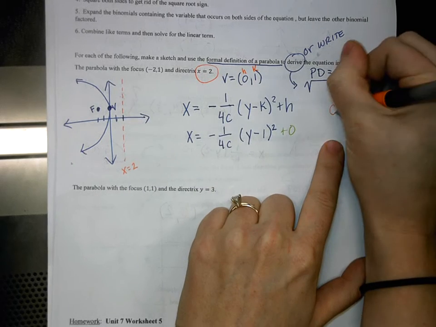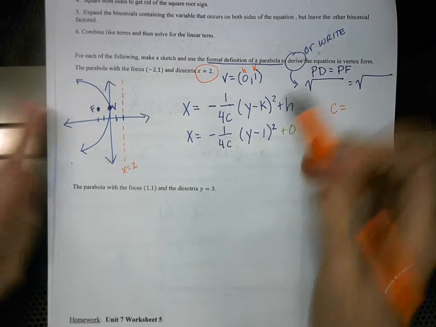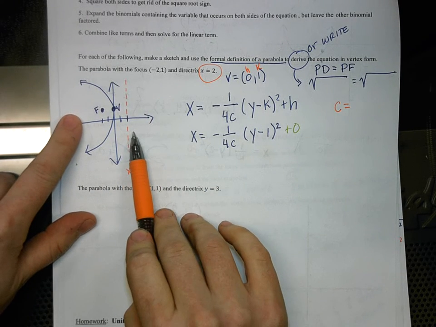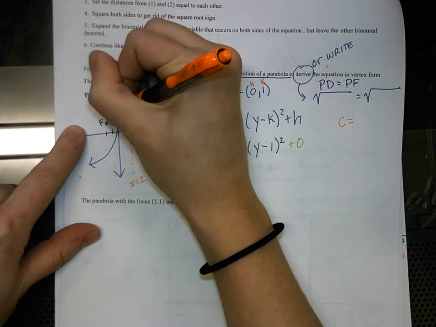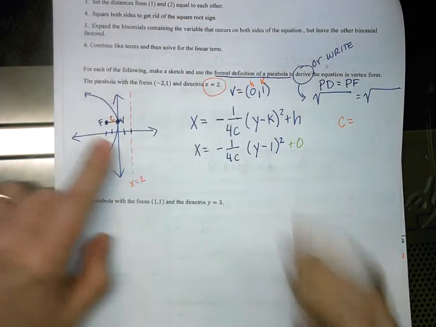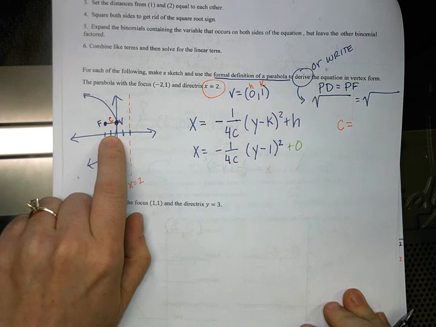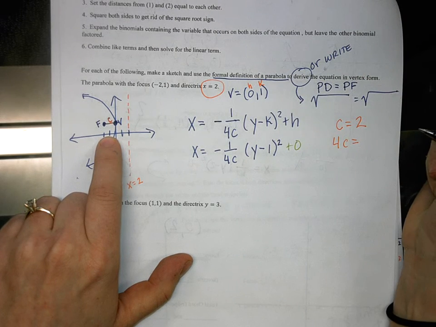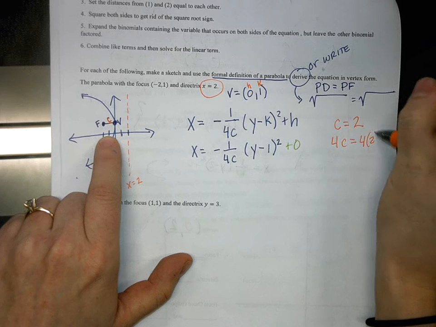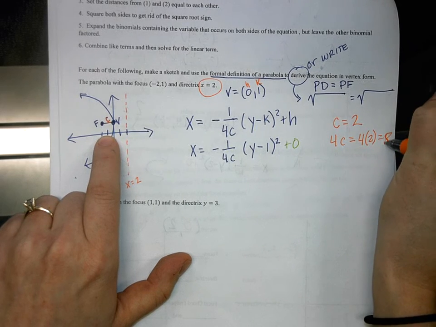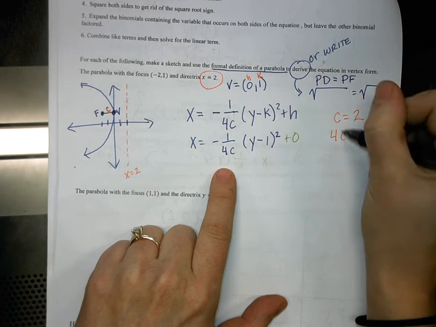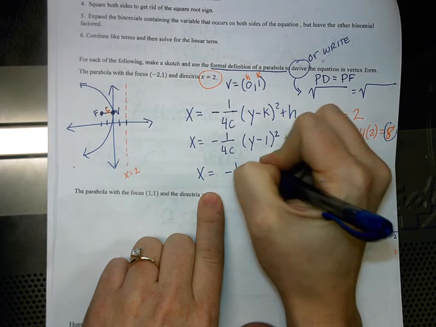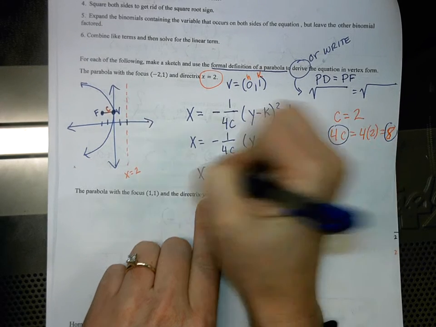If I know c, I can find 4c, right? Does anyone know how to find c from the graph? Very good. This is c right here, from the focus to the vertex. How far apart are those? 2. So c equals 2. What does 4c equal? 4 times 2, which is 8. What do I put in for 4c? 8. So -1/8 (y minus 1) squared. That is your equation.